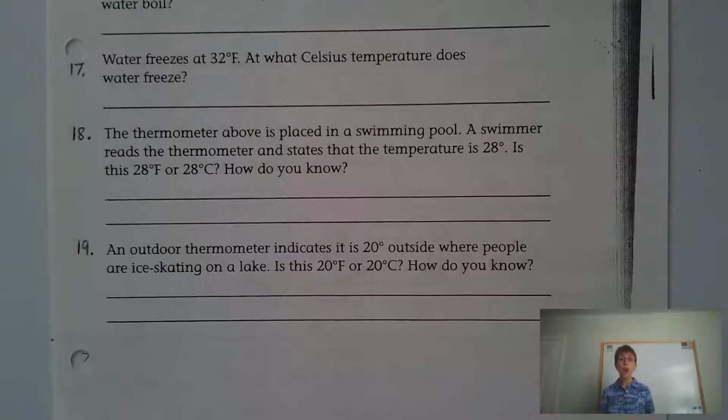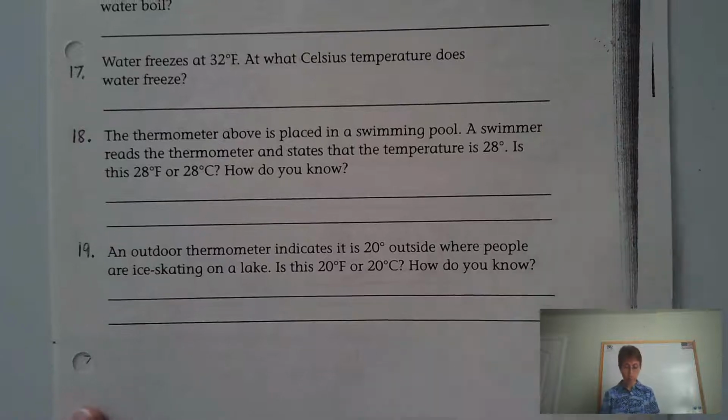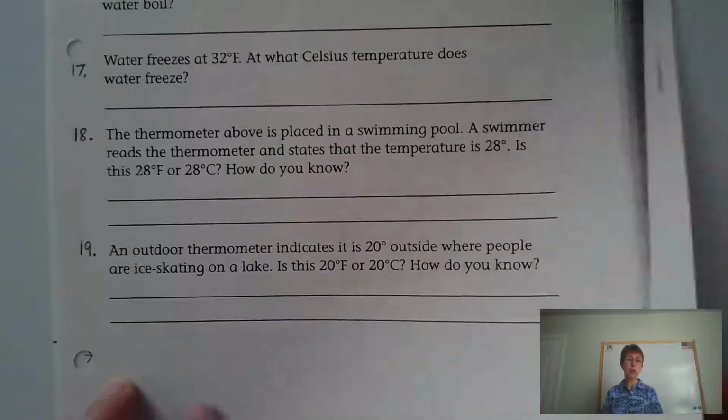How do you know it would have to be 28 degrees Fahrenheit? How do you know it would have to be 28 degrees Celsius? So make sure your explanations are clear on those as well.